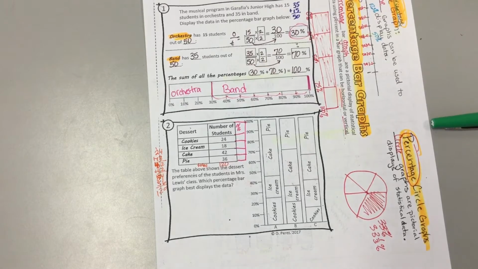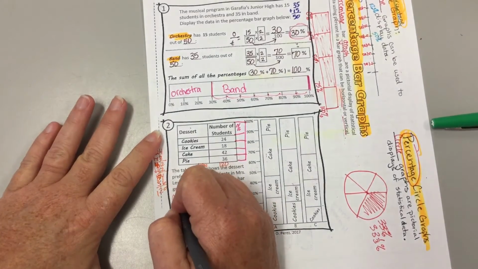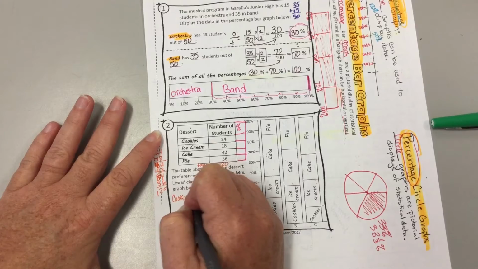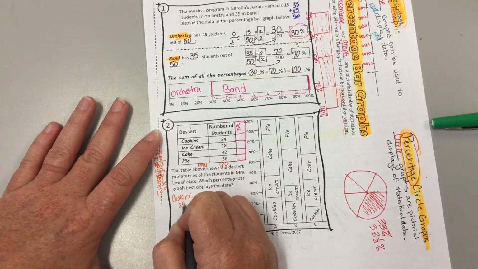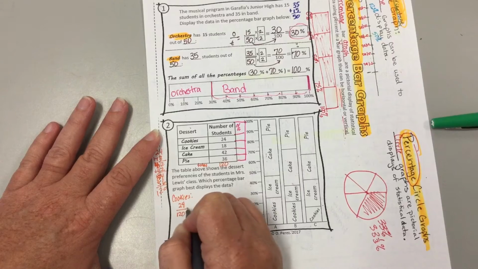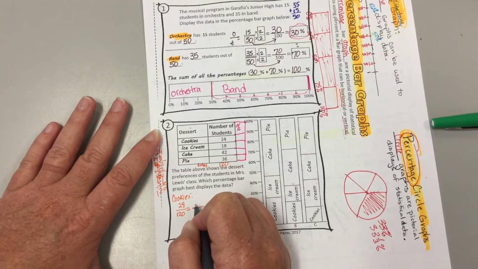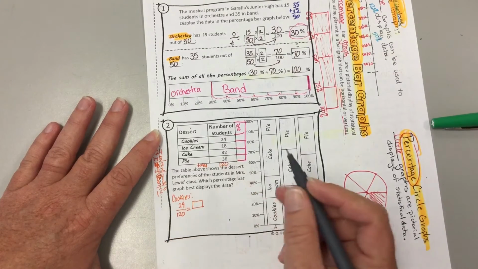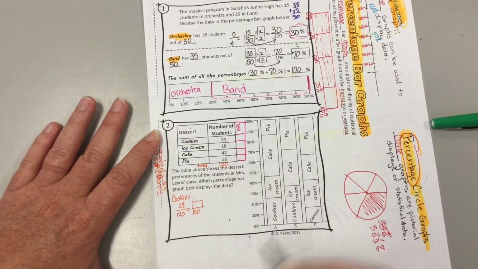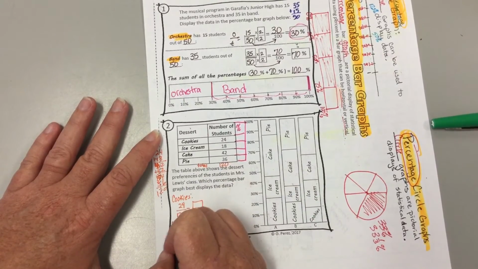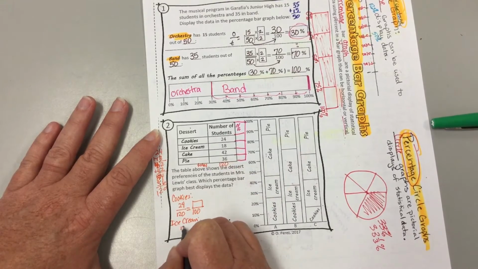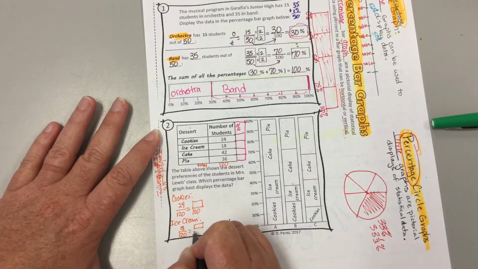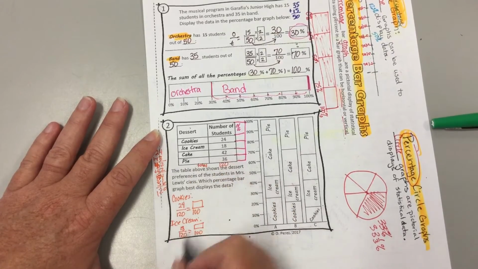Now I can go ahead and start writing my proportions. So cookies, I'm going to do 24 over 120 is equal to something over what? 100. I'm going to do that same thing for ice cream: 18 over 120 equals something over 100.